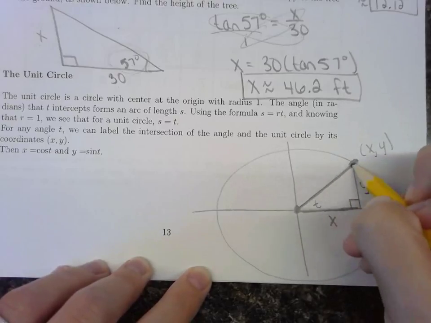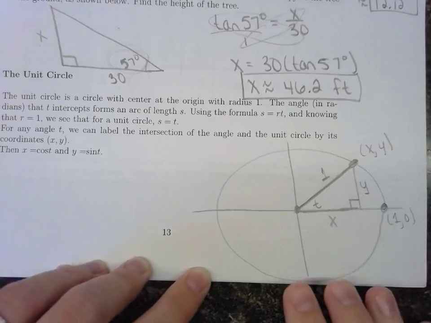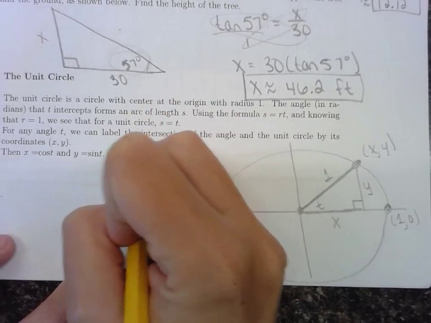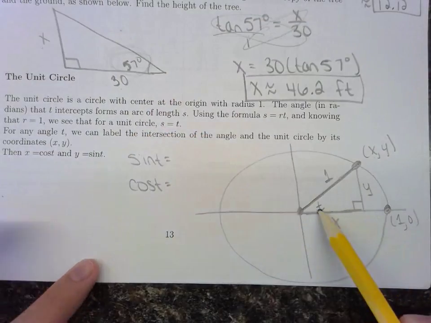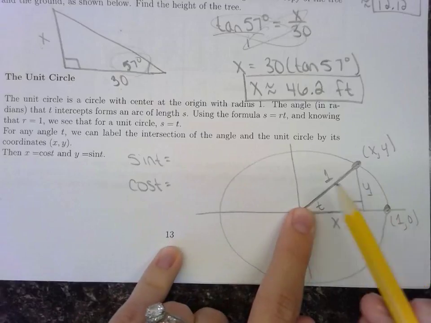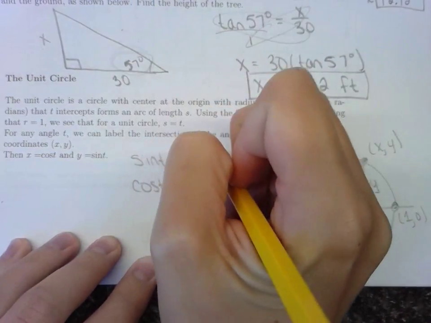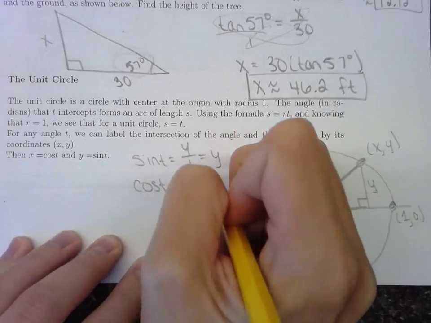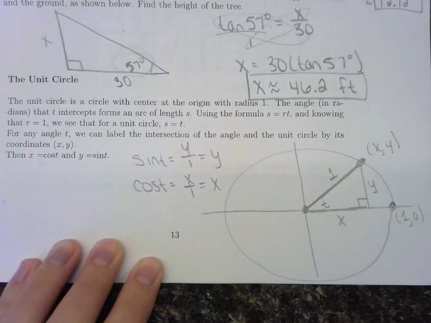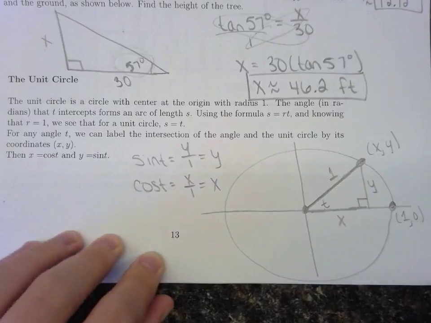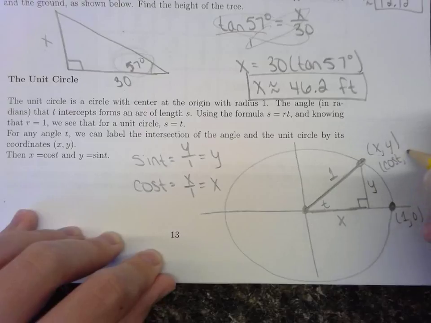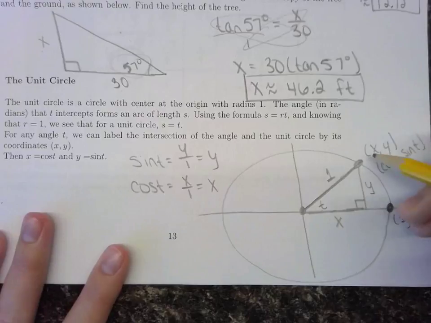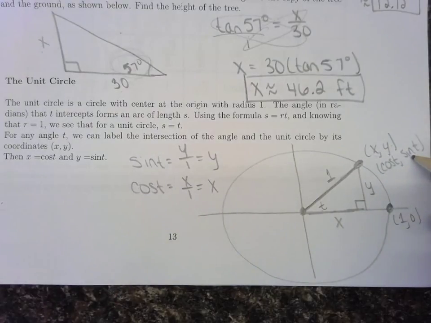This length here is the radius of the circle, so that is 1. So let's do sine T and cosine T. Sine T would be opposite, which is Y, over hypotenuse, which is 1. Cosine T is adjacent over hypotenuse, which is X. So that's how the XY becomes cosine T, sine T. Again, you need to memorize that. X is cosine T, Y is sine T in the unit circle.